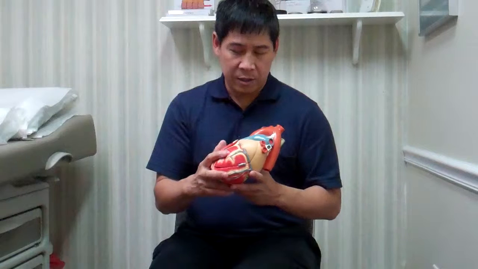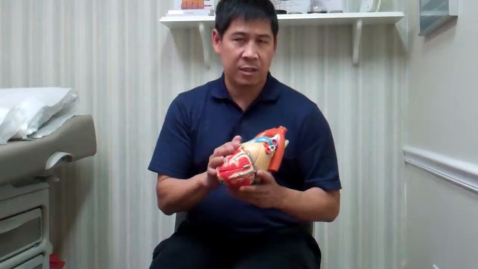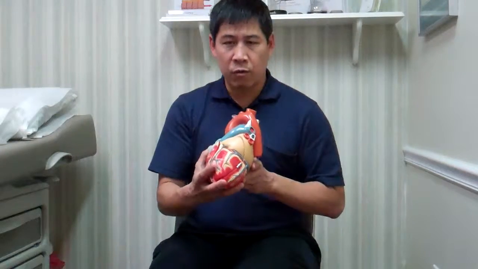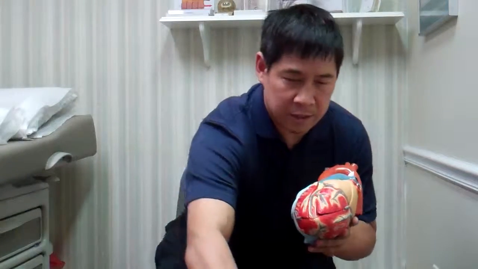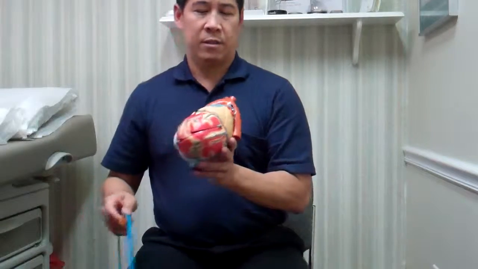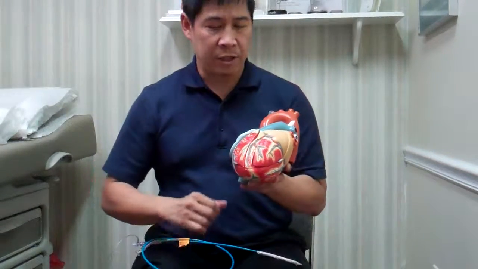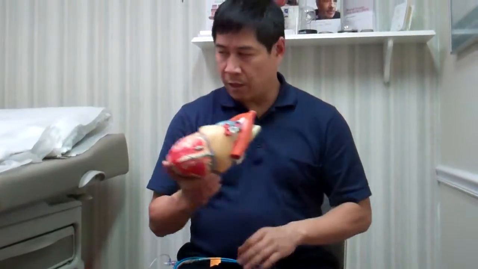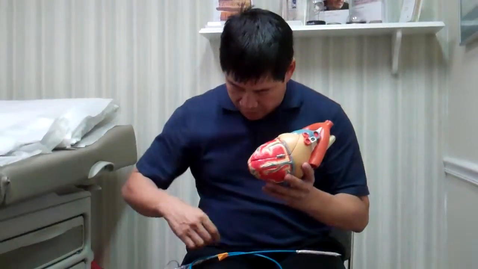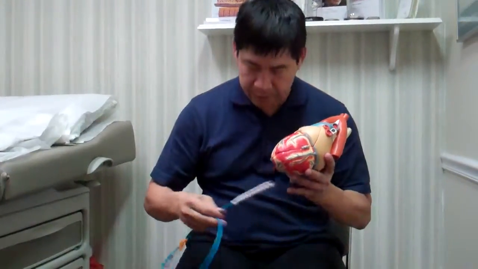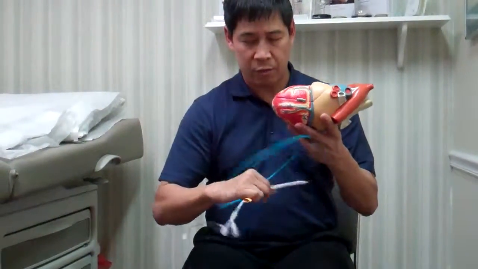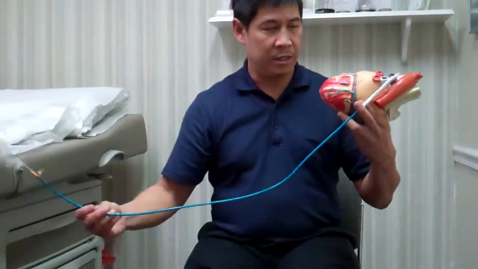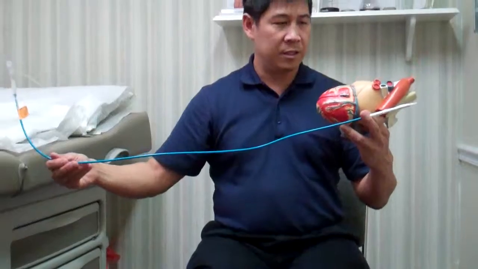But more recently, there's newer technology out there that allows us to approach the descending aorta via the arteries in the groin, not dissimilar to how one would undergo a heart catheterization to demonstrate the arteries of the heart. And I brought along yet another prop that demonstrates the catheter that would be used to deploy this graft. And here is the example of it.